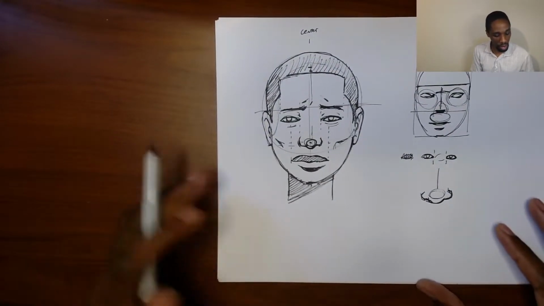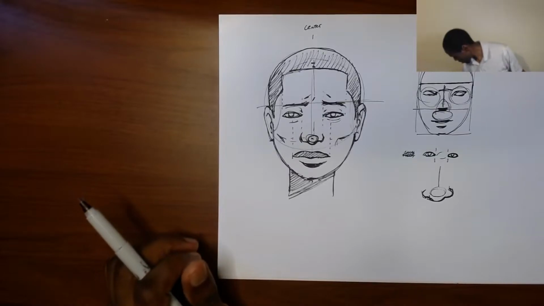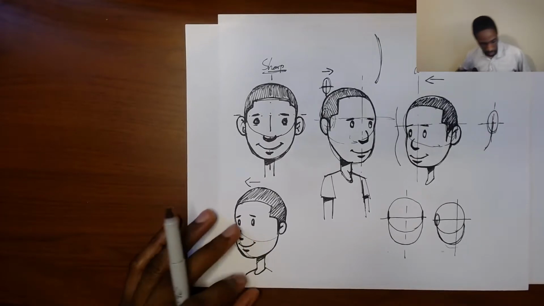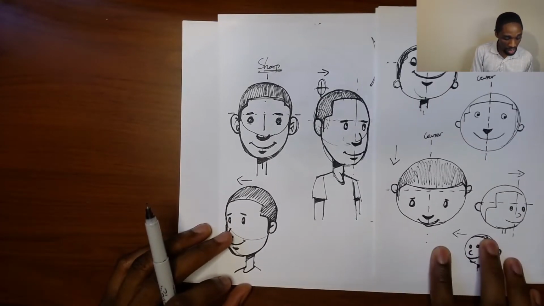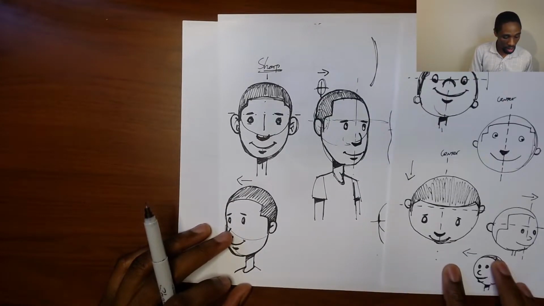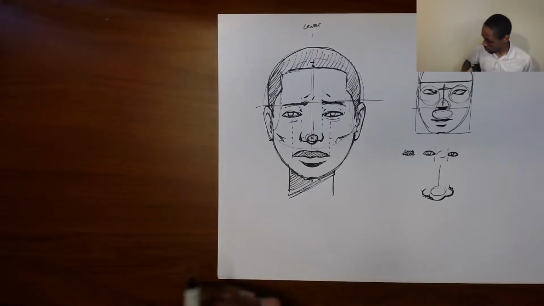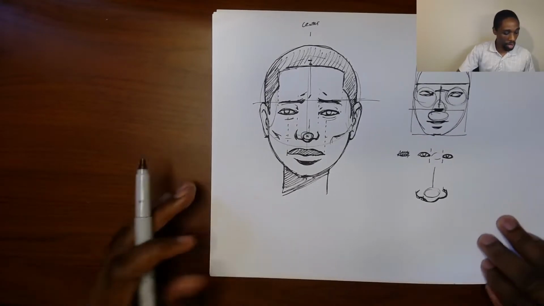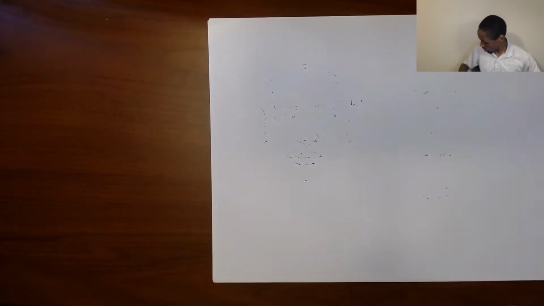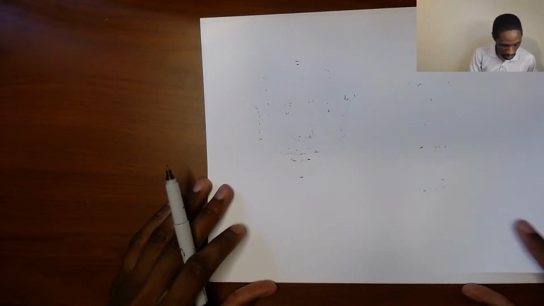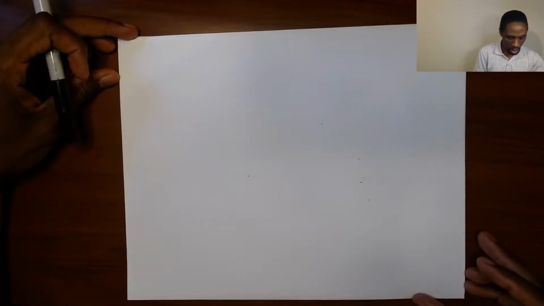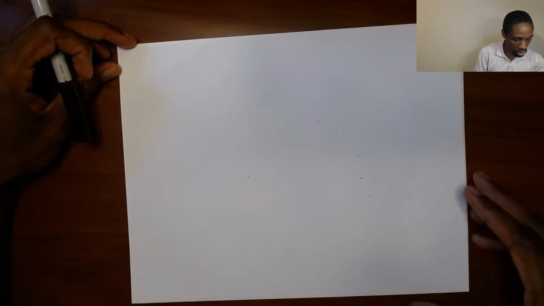And because we understand how to turn our head, remember we were doing this. When we understand how we turn our head, we use those same principles that we learned to draw it at a different angle. So I'm going to change paper. Get another sheet here. Just going to put this around, and we're going to do another one. And I'm going to show you how to turn it.